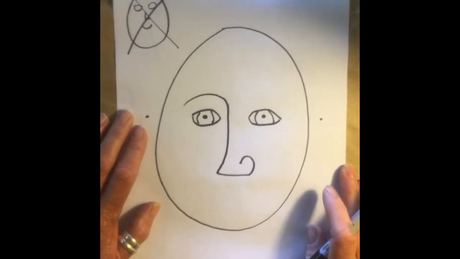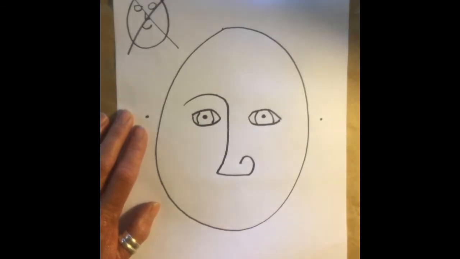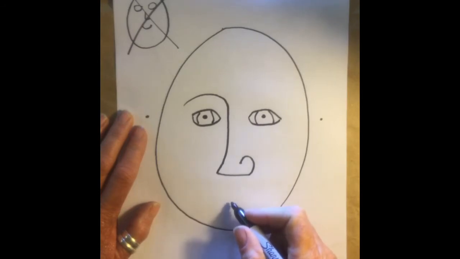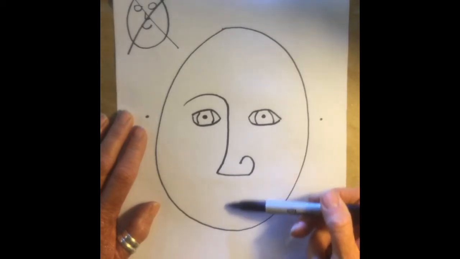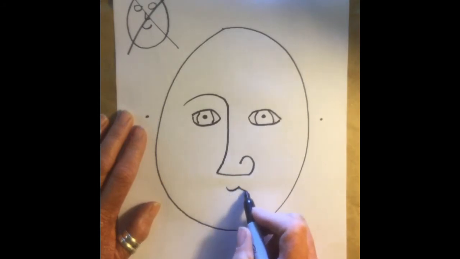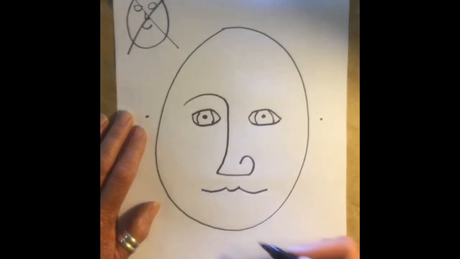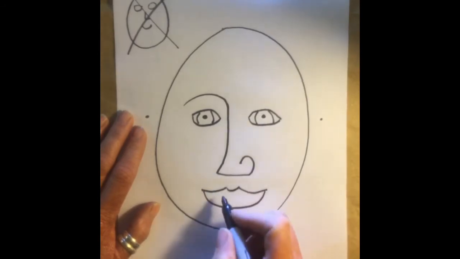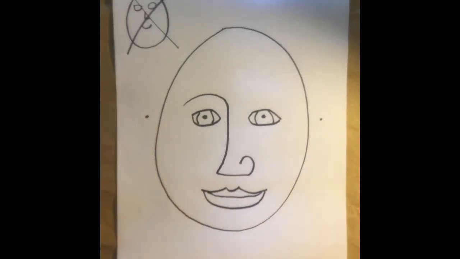All right, my lips. If you look at your lips, do we have more space between our bottom lip and our chin or our top lip and our nose? Right, you have more space between your chin and the bottom of your lips. So this space should be a little bit larger than this. So knowing that, I'm going to start my lips a little bit closer to my nose and make this space a little bit larger than that. So there's my lips. Now my face still looks kind of funny because it's floating in space.